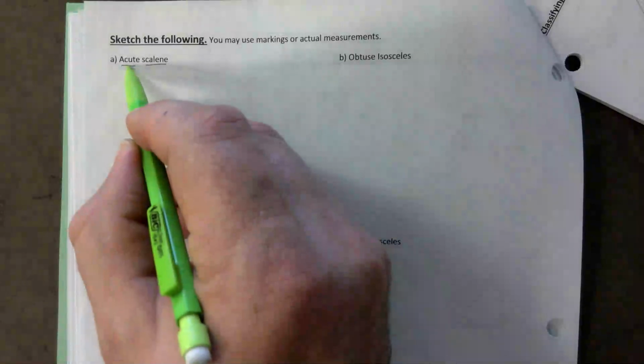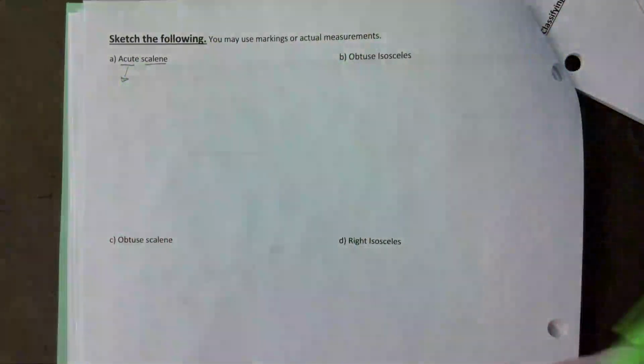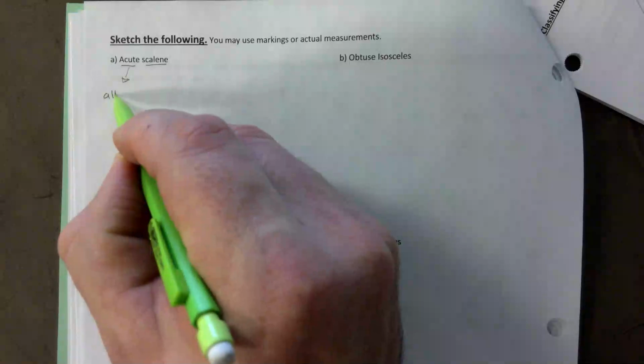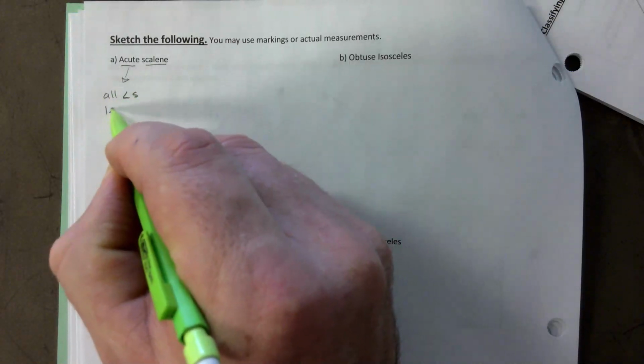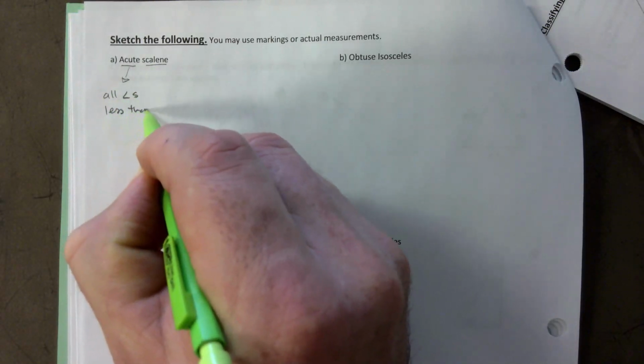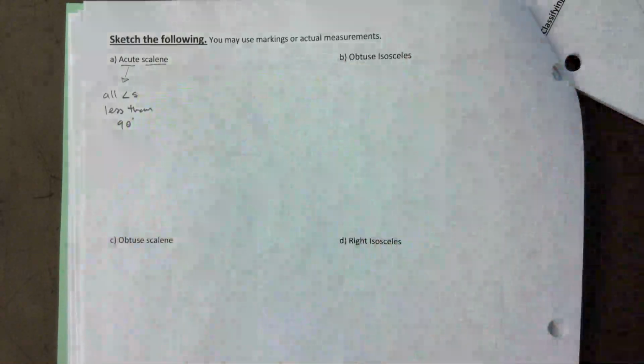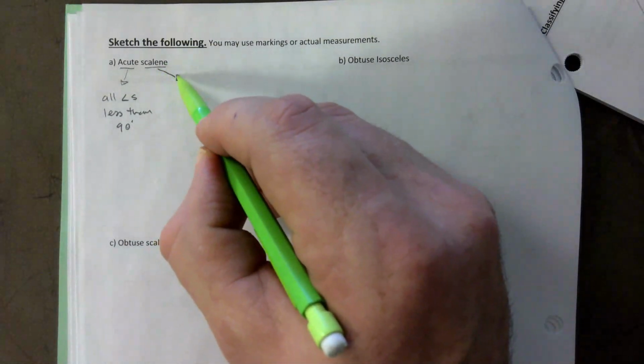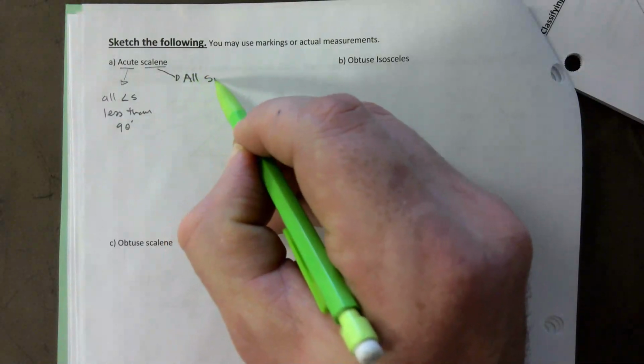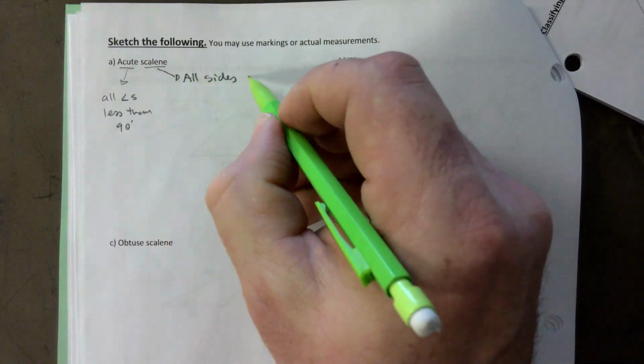Acute scalene. What does this tell me? All angles less than 90. That's one of the criteria I need to meet. All angles are less than 90. Scalene, all sides different.